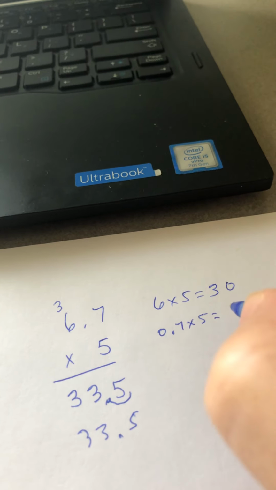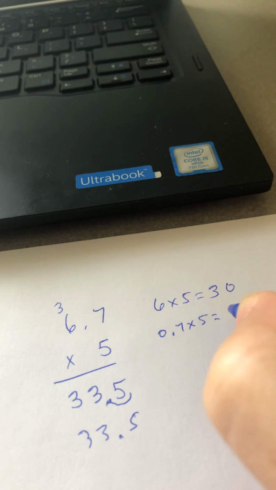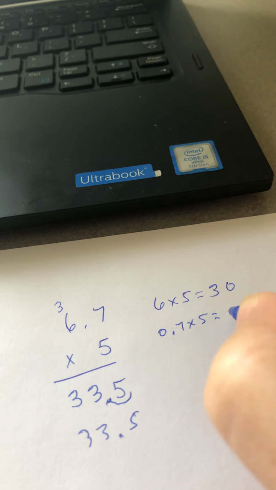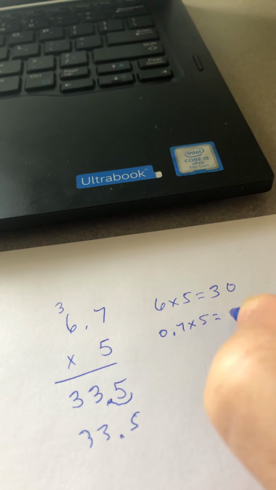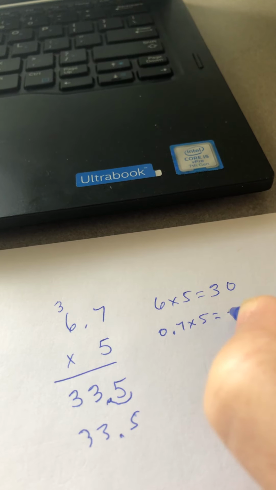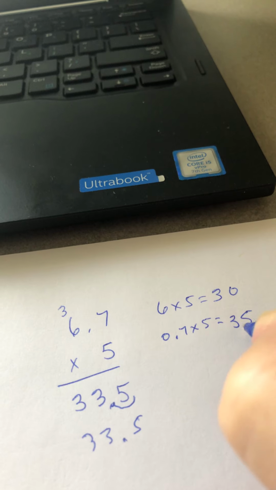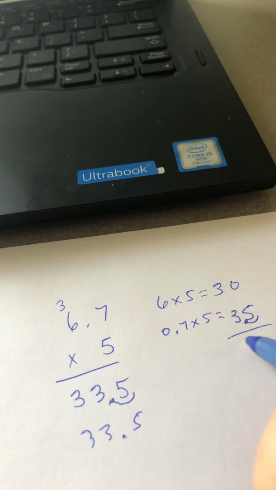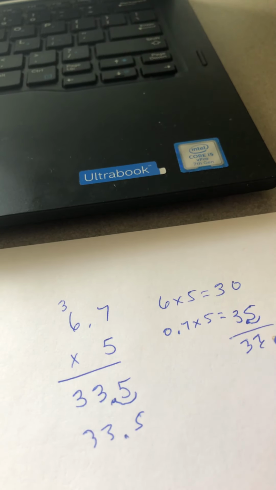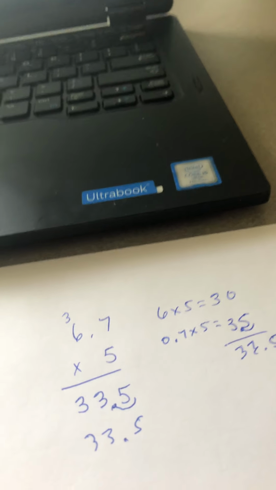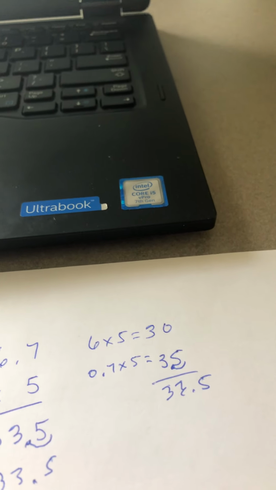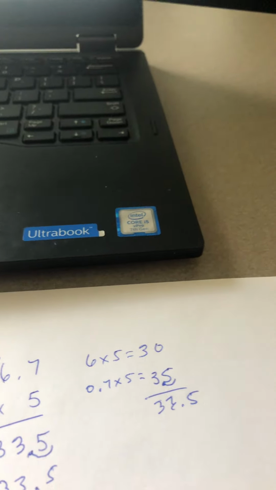No, it'd be 35, and then you move it over 1. So 3.5. All right, 33.5.